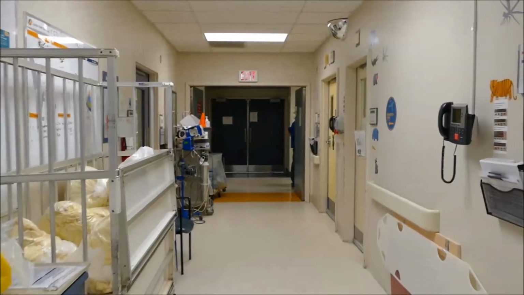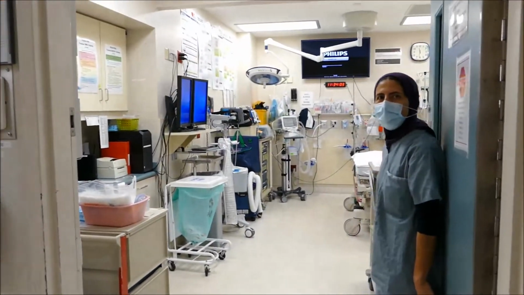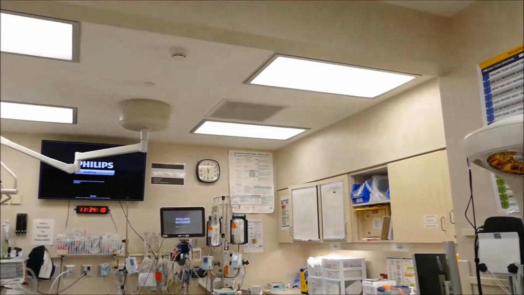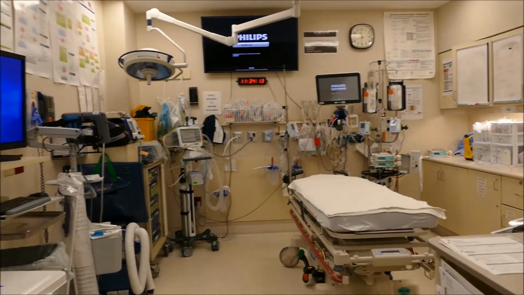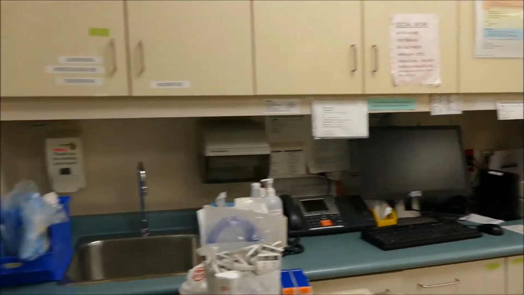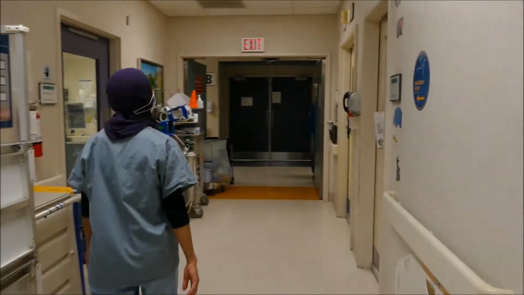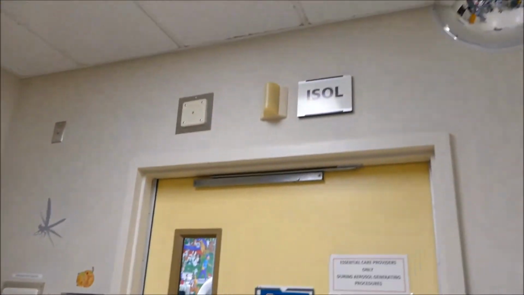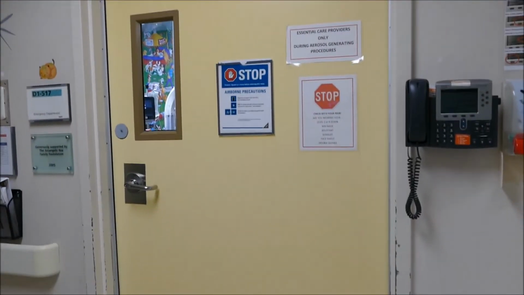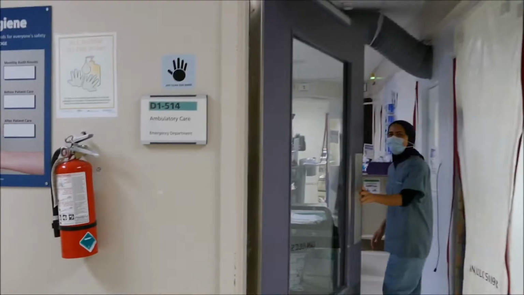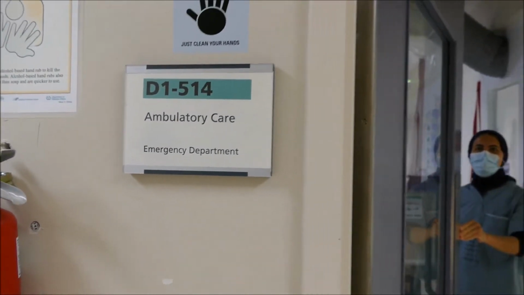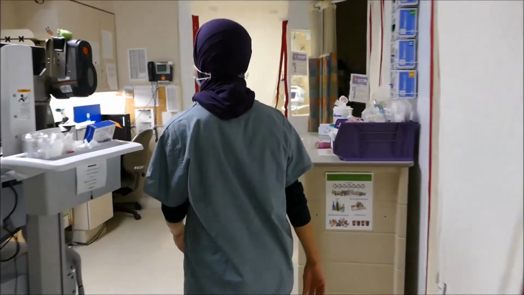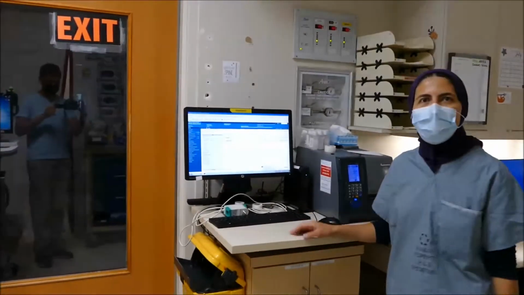We're now going to move on to the resuscitation or trauma room, where we resuscitate acutely ill patients in the Pediatric Emergency Department. Now moving down the hallway towards our isolation room, which is our only negative pressure room in the Pediatric Emergency Department, used for patients with communicable illnesses. And then our ambulatory care area, that's for ambulatory patients and consists of beds 1 through 5.